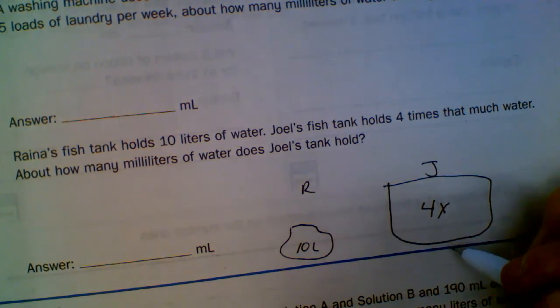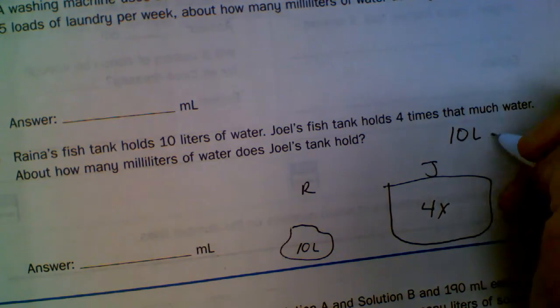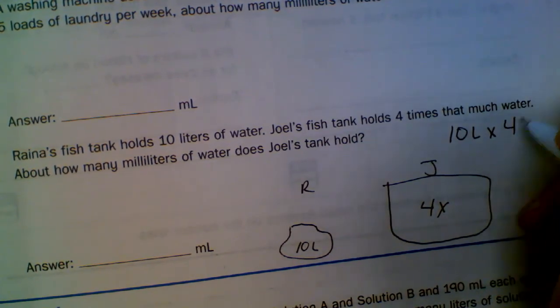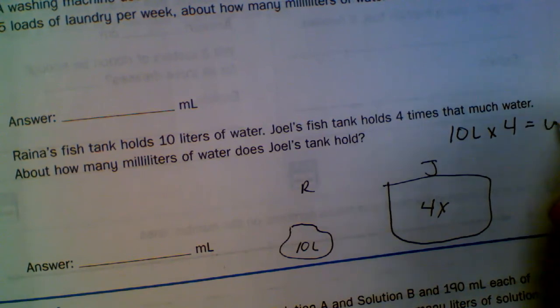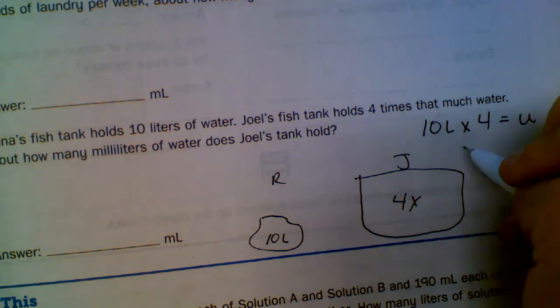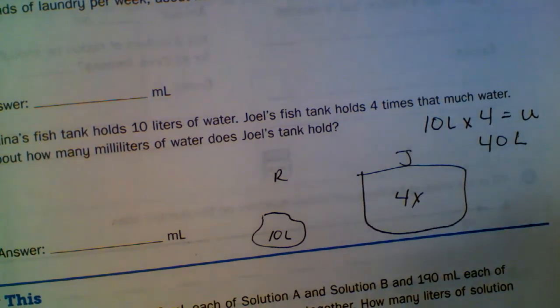Well, let's figure out how many liters it holds first. So 10 liters times how much? 4 equals U, unknown. Okay, 10 times 4 is 40. So Joel's holds 40 liters.